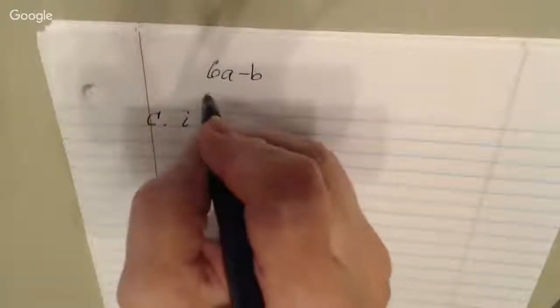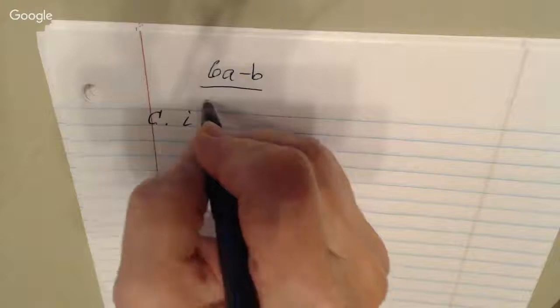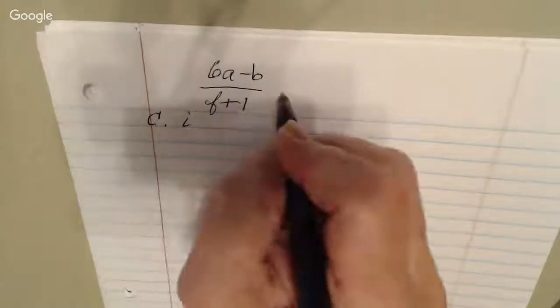Okay, next one is going to be C. And C has many parts, so we're going to do the I part first. But the original literal equation is 6a minus b over f plus 1 equals a.